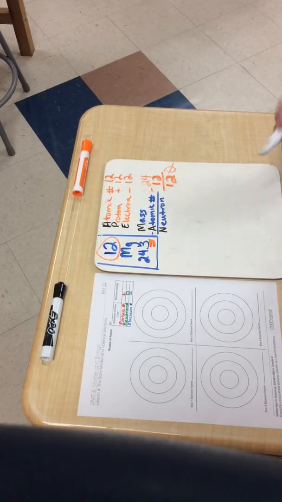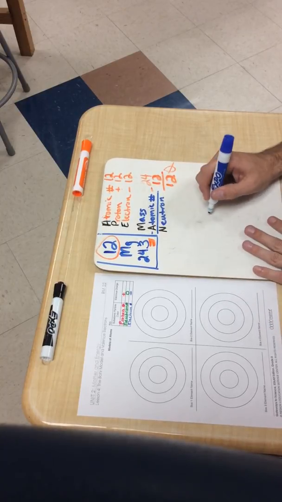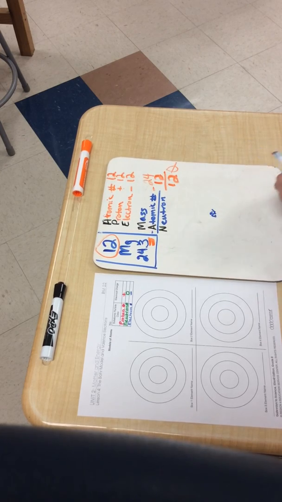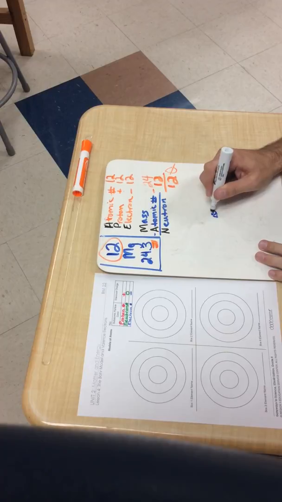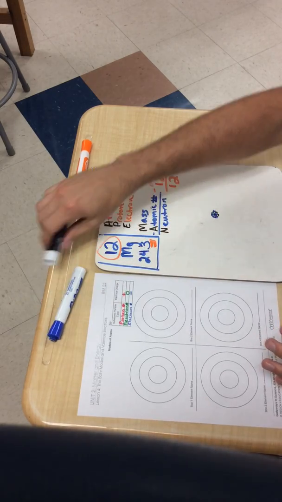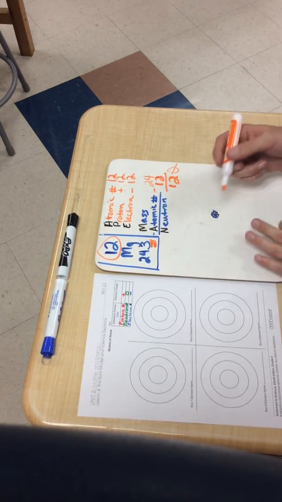If I was to look at a normal atom, you would have 12 dots for the protons, 12 dots for the neutrons, and then the electrons, because they're an electron cloud, remember they're never stationary, they're always moving.